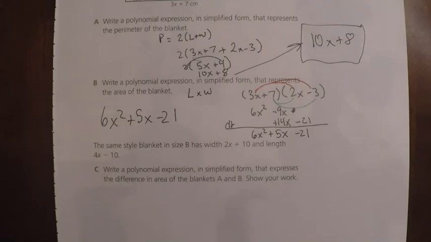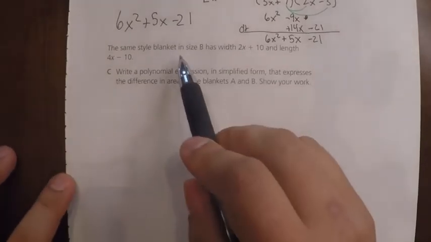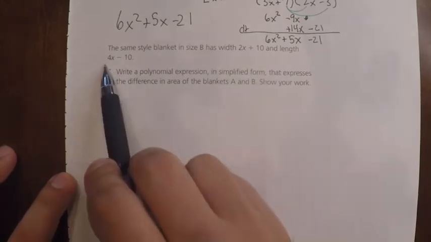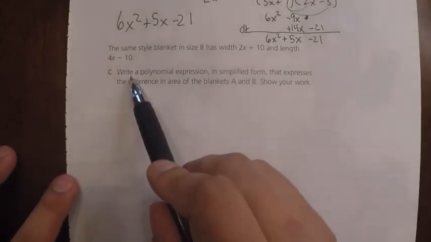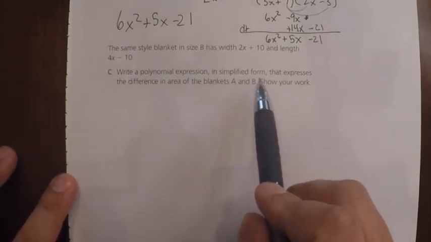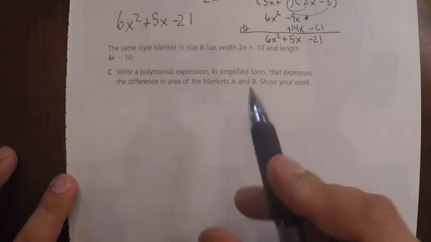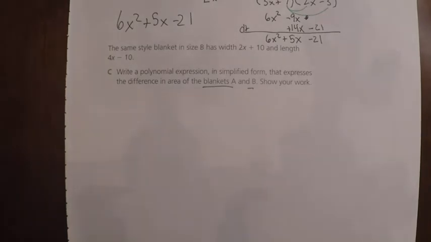So now we take a look at part C. Here it says that the same style blanket in size B has a width of 2x plus 10 and a length of 4x minus 10. So that's size B. It says, write a polynomial expression in simplified form that expresses the difference in area of blankets A and B. So we're going to take the difference of the areas of A and B.